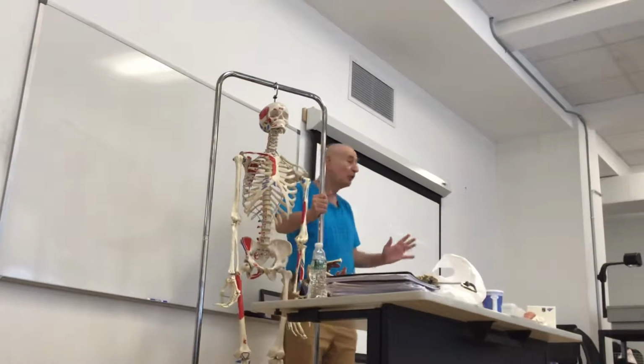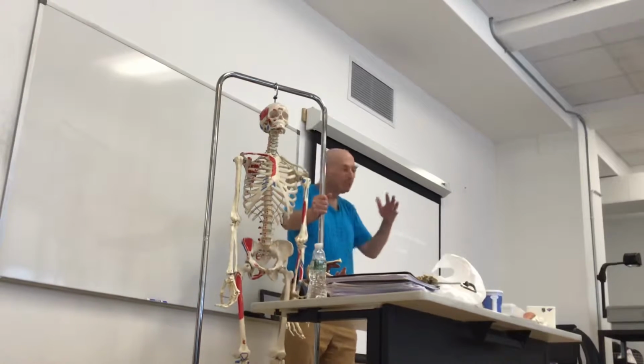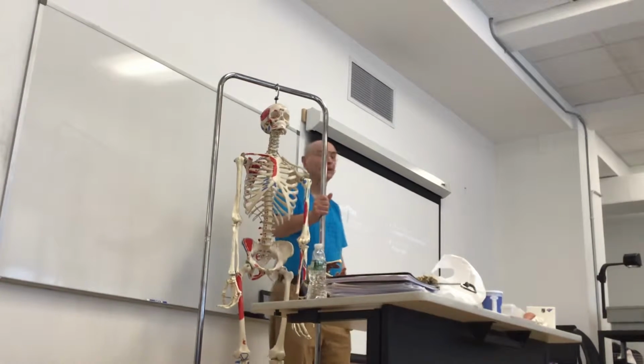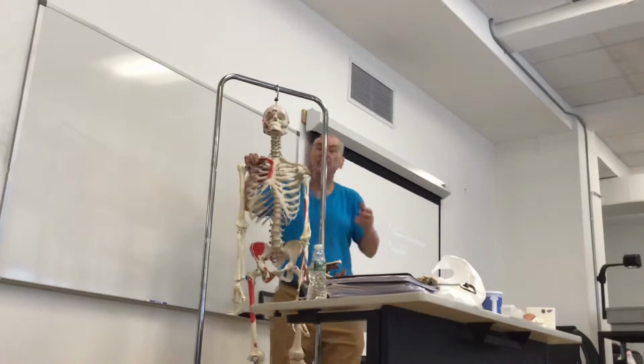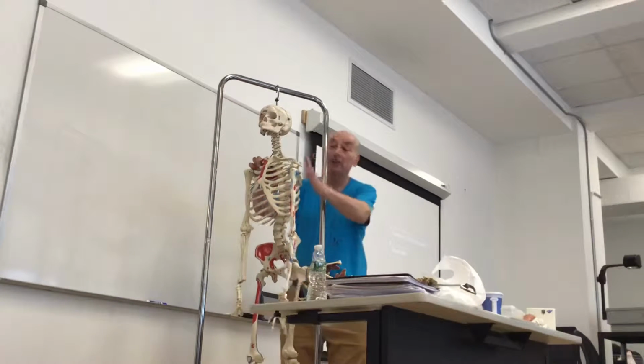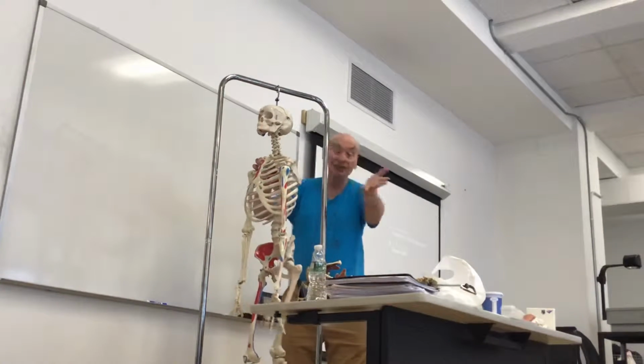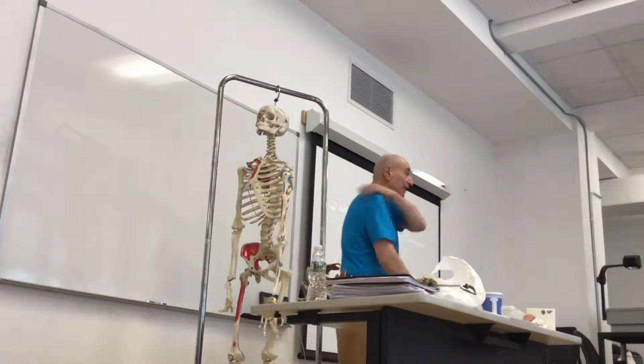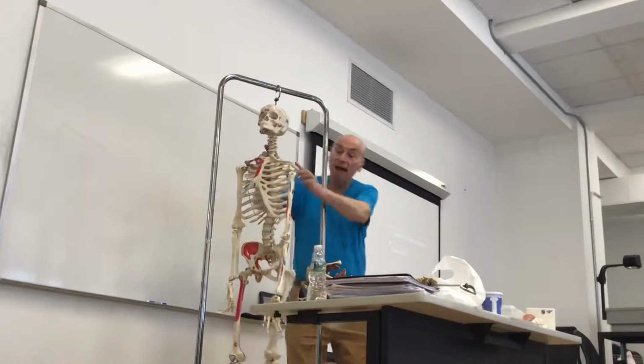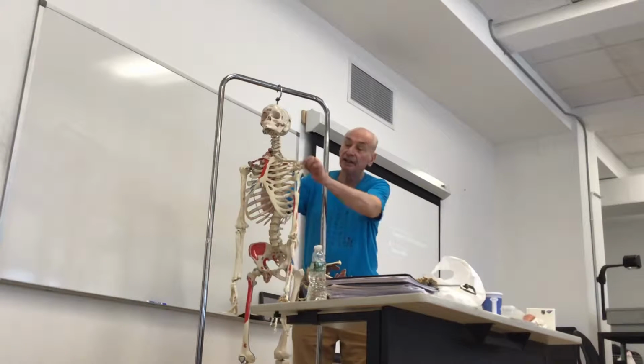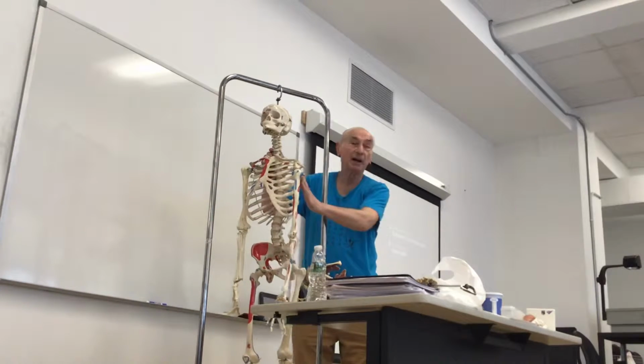But the other question that comes up, because we're palpation and massage oriented, is that you should know the posterior features of the scapula, the ones you can palpate easily. You can easily feel these: spine, acromion, supraspinous, infraspinous.